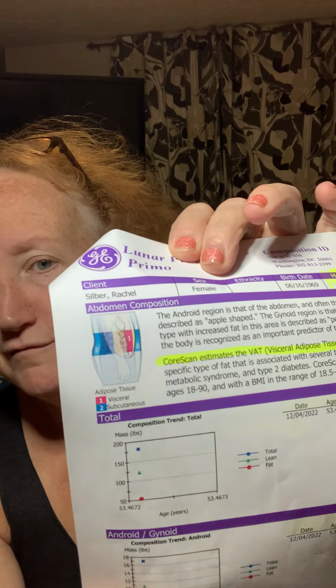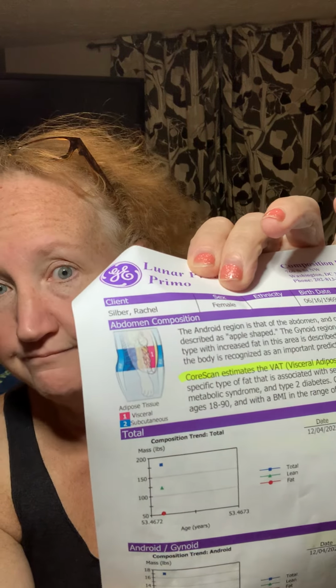And I'm going to burn that butter because I don't need it anymore. Okay, so let's see what else we have on my report. And then this is just a delightful little picture of where I have the fat in my mouth, right? And little charts about that. So that was my report.